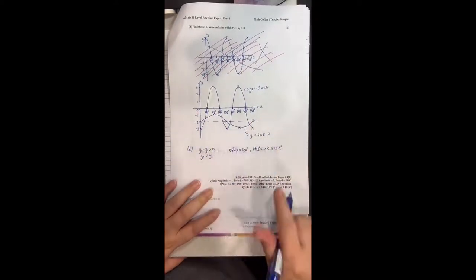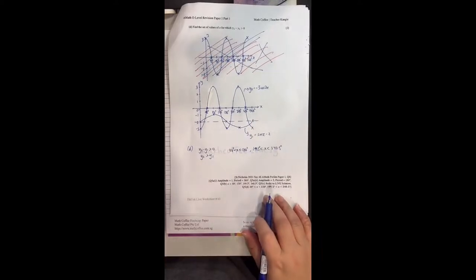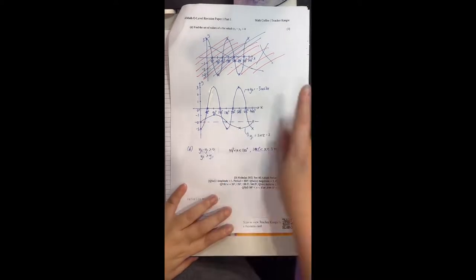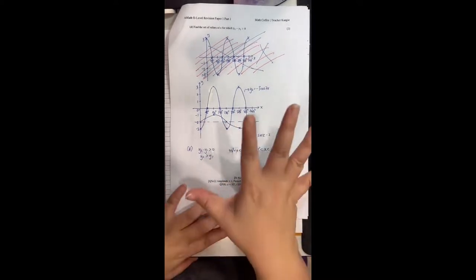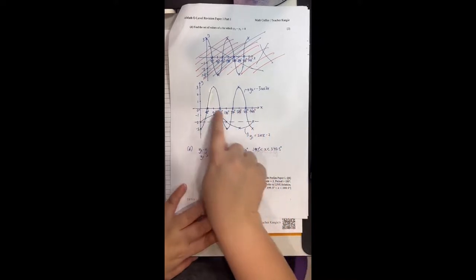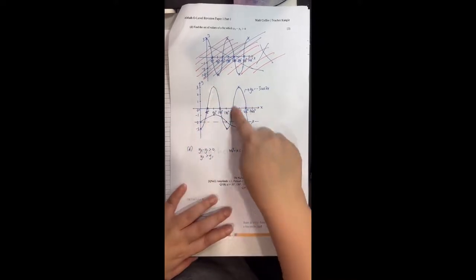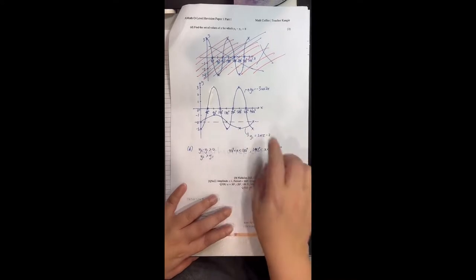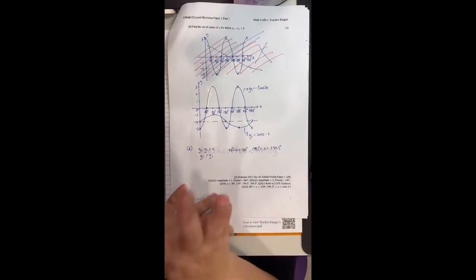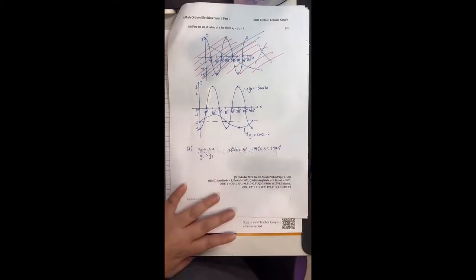So you see how I draw this one. Please refer to the TikTok replay and see how I draw. You can attempt, always draw one at a time. So you can draw the cosine graph first, and then after that you draw the sine graph. How do I draw the sine graph and cosine graph? Rewind back and refer to how I just recapped how to draw the sine and cosine graph.